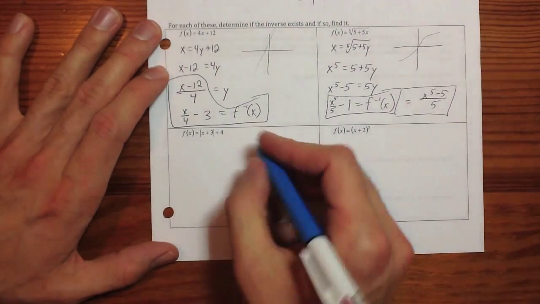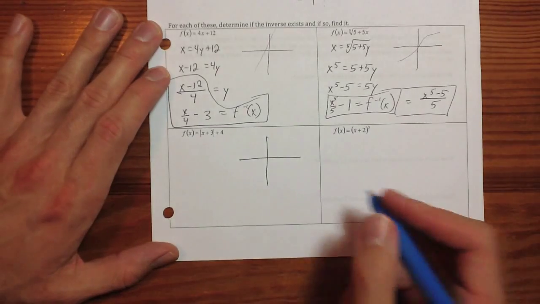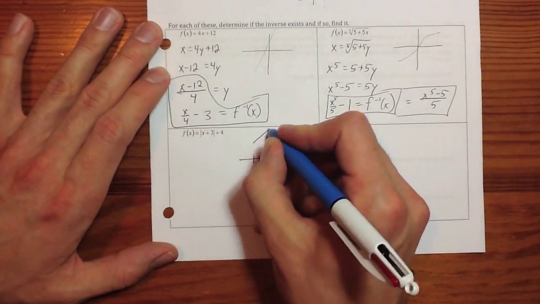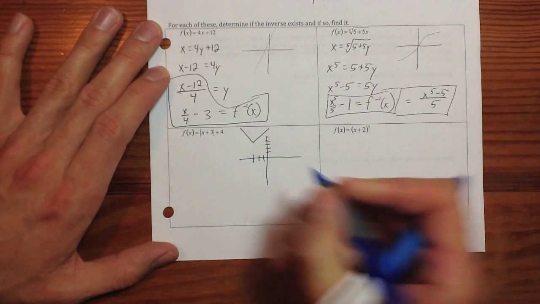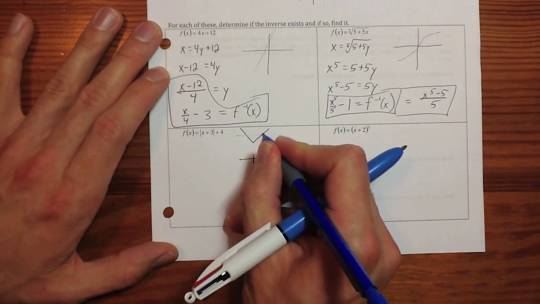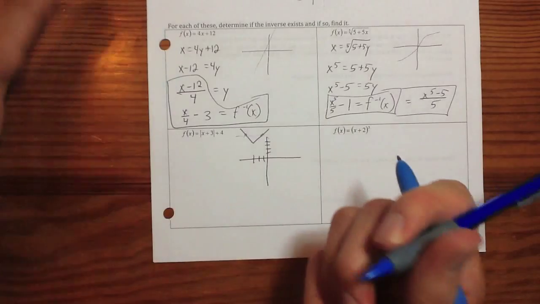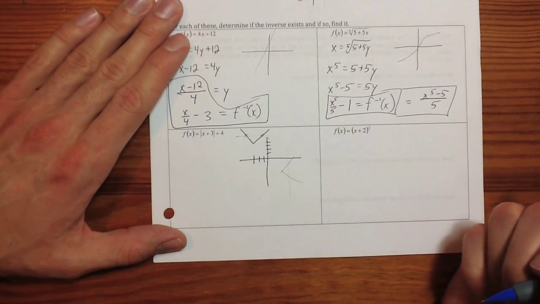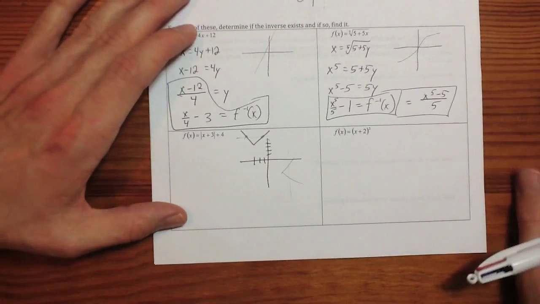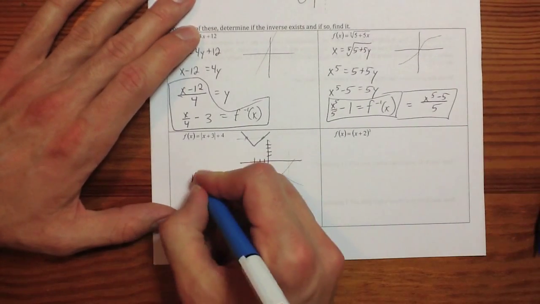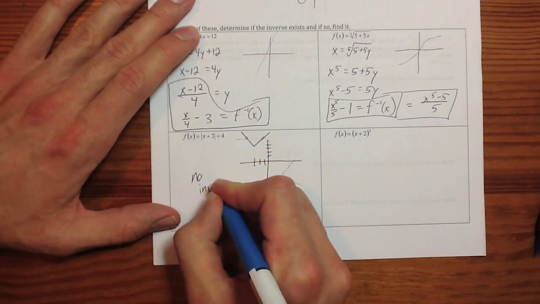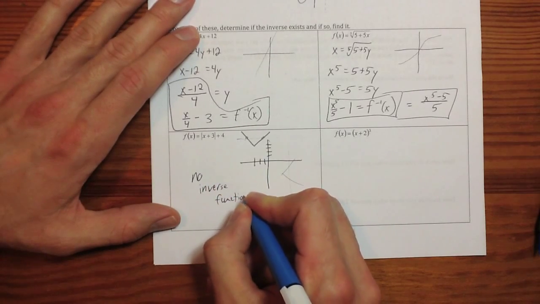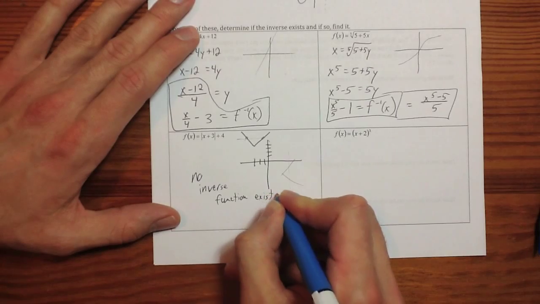Okay, next one. The graph of this one does not pass the horizontal line test. There we go. It looks like that. If I pass a horizontal line through here, it touches at more than one point. Meaning, if I was to find the inverse, it would do something like this and would fail the vertical line test, and it would not be a function at all. So, no inverse. If you want to be a little more accurate, I probably should say no inverse function exists, but I think you get the point.